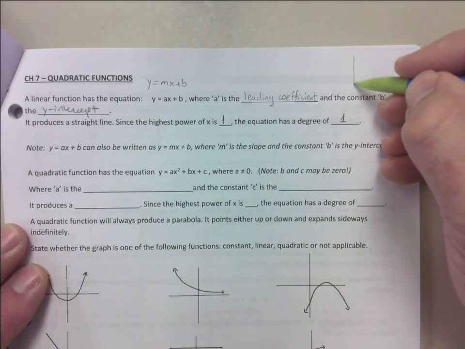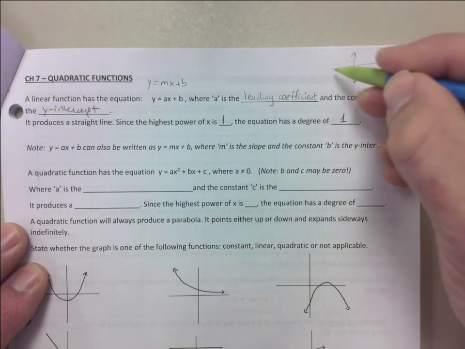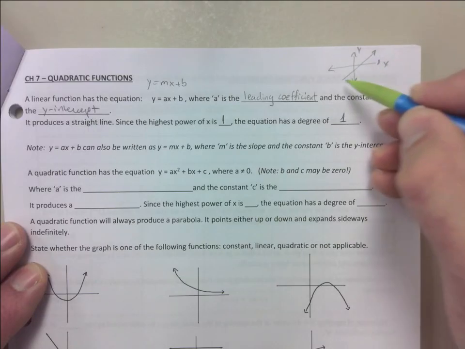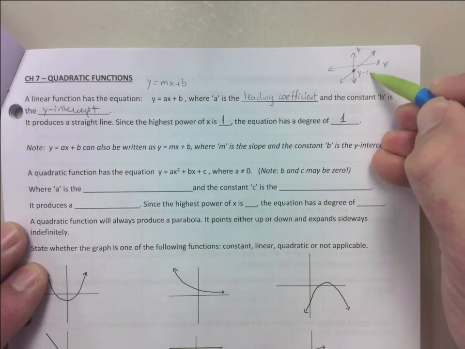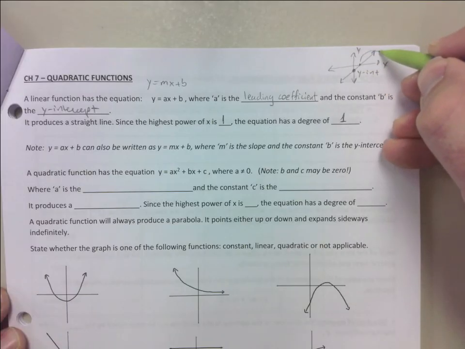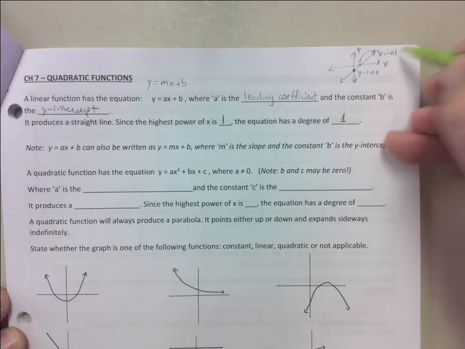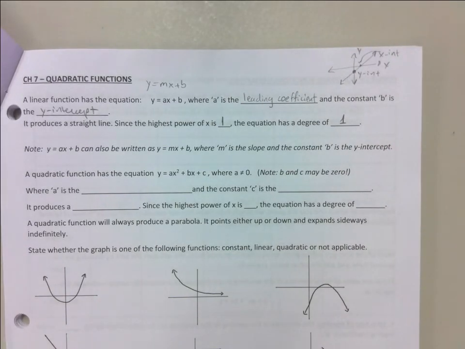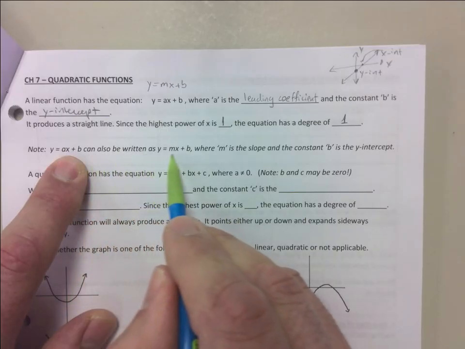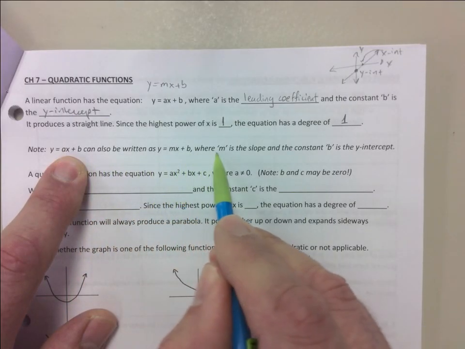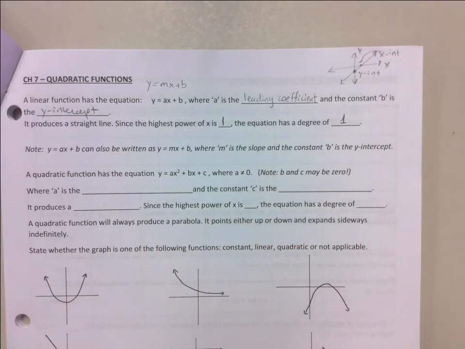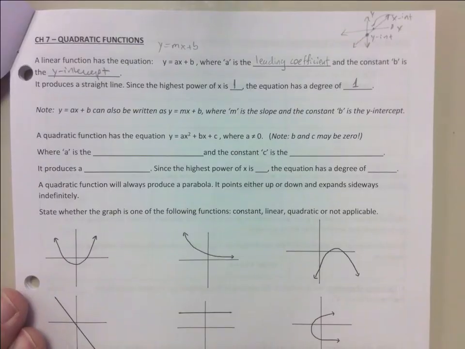Do you need a refresher on x and y-intercept? Okay, so you have your x-axis and your y-axis, and if you have a straight line, this is your y-intercept. It's where the line crosses the y-axis, and this is called the x-intercept. I'll review that anyways, but if you're wondering what a y-intercept is, that's what it is. Note that y equals ax plus b may also be written as mx plus b, it doesn't matter, where m is the slope and the constant b is the y-intercept. We'll do more slope later on. We will do linear again, so for now I'm just going to leave that.